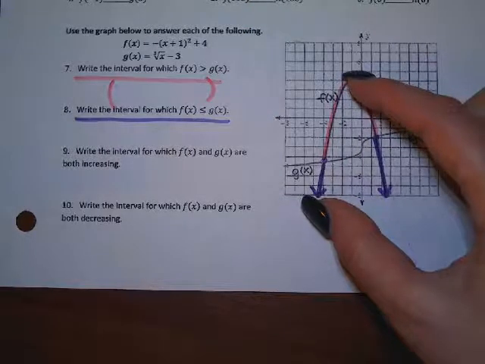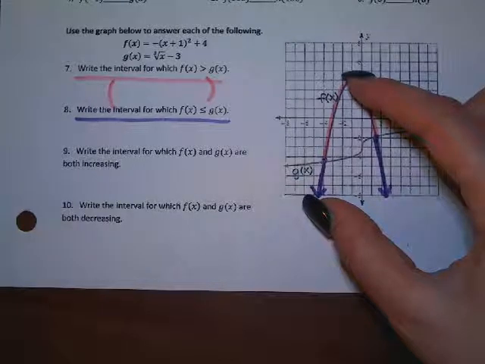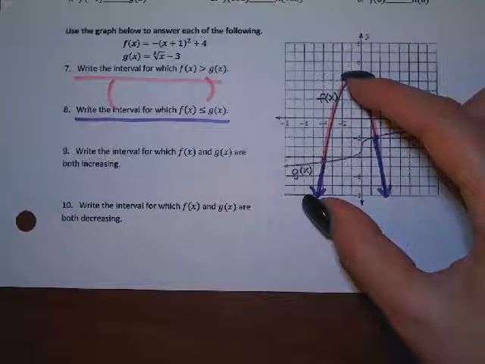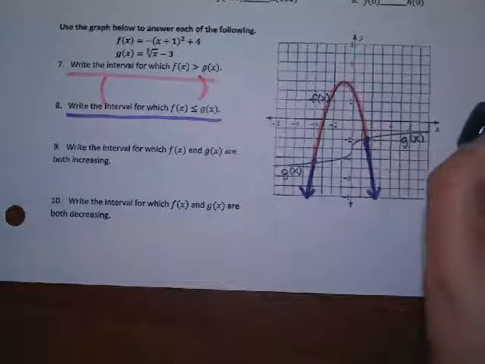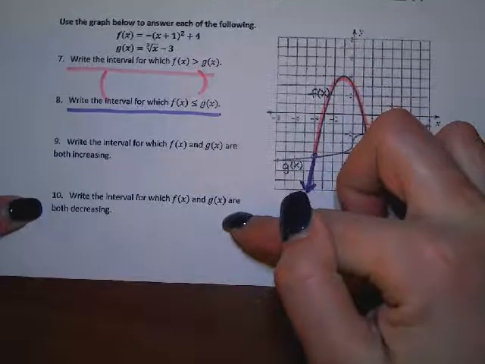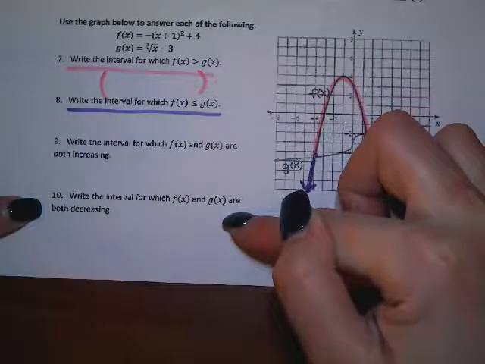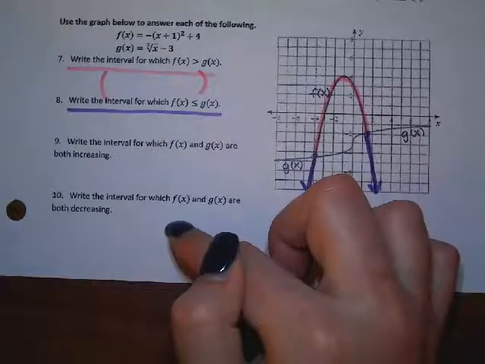Okay, so g of x is always increasing. F of x is not always increasing. It is only sometimes increasing. Okay, so you have to write the answer for when they are both increasing at the same time. Then you have to write when they are both decreasing at the same time. G of x doesn't decrease, so what's your answer? Never.